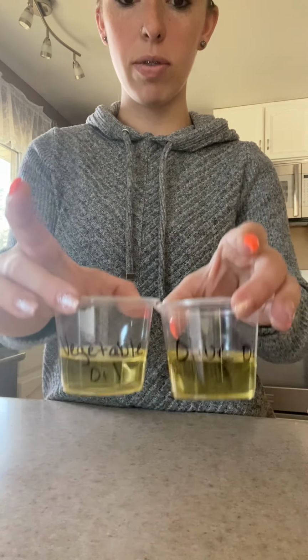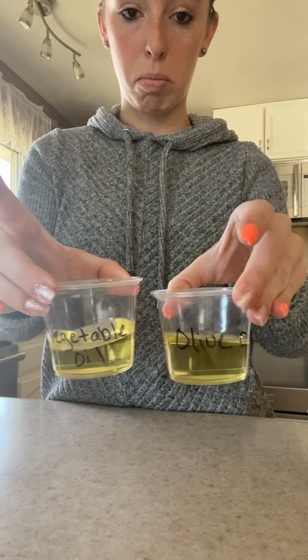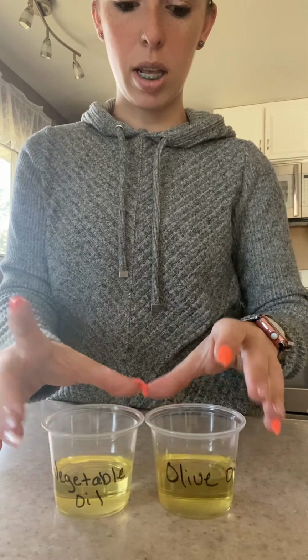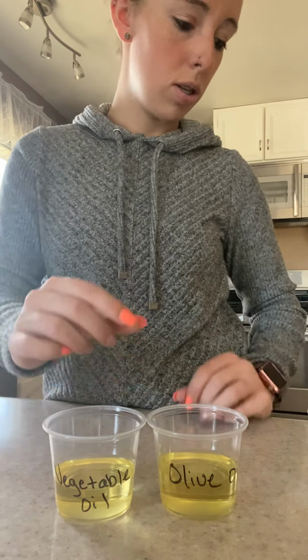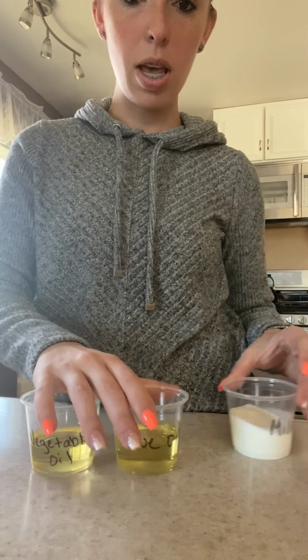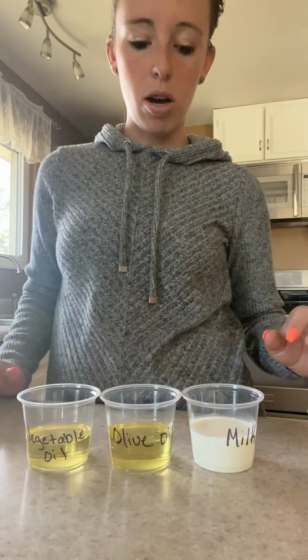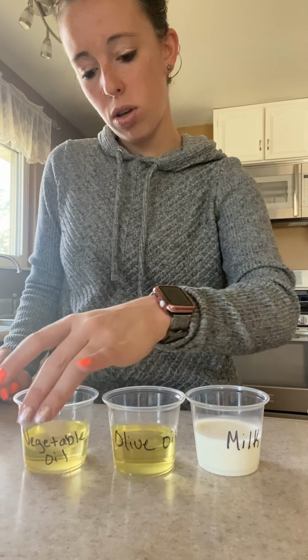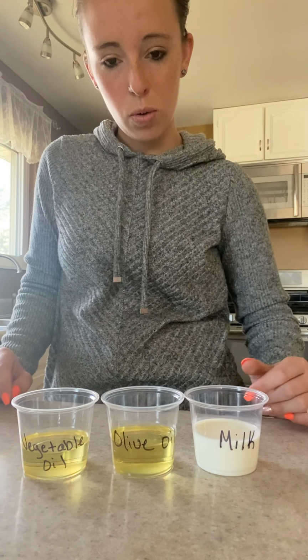I mean, yes, they're vegetable oil and then there's olive oil, but is there any color difference? Is there any thickness, density, anything that we can observe through these guys? All right. And then of course we have this odd man out, this white one. And of course that's milk. And we'll see what that does.